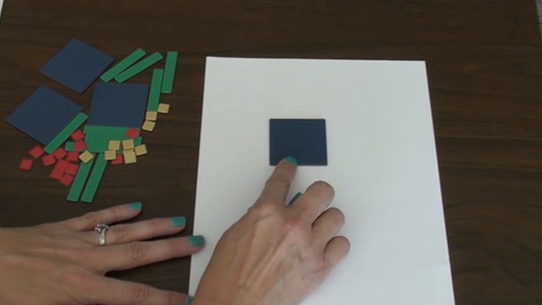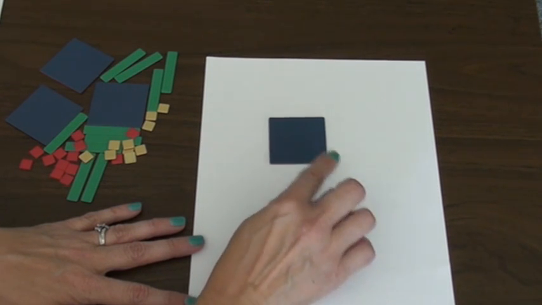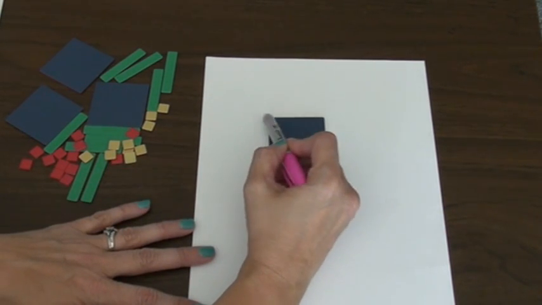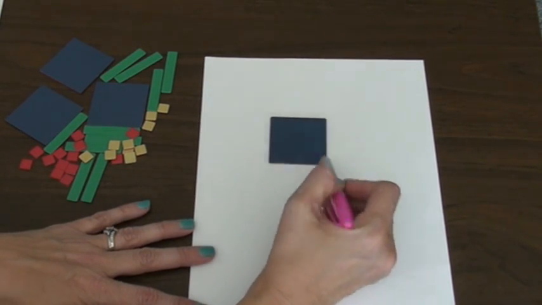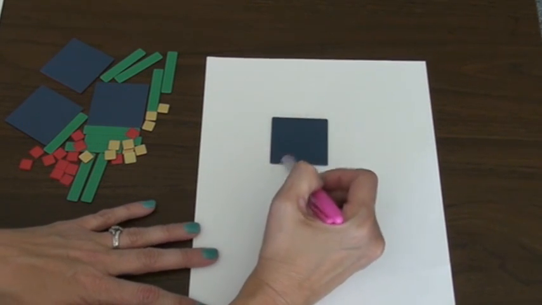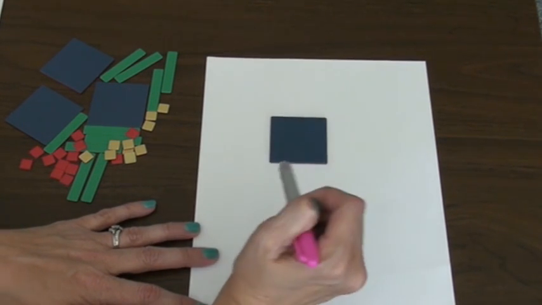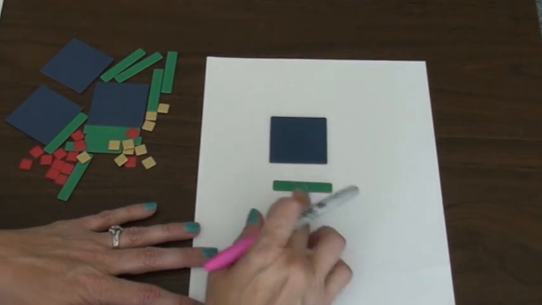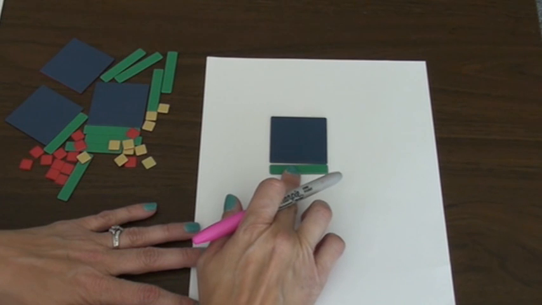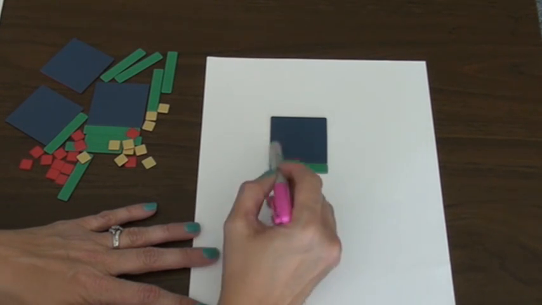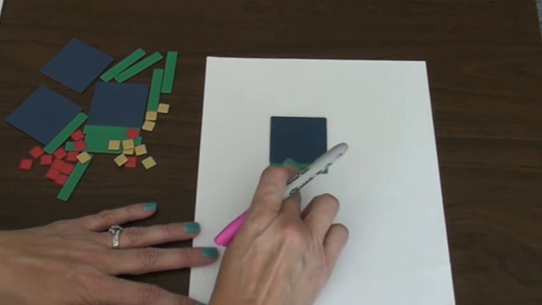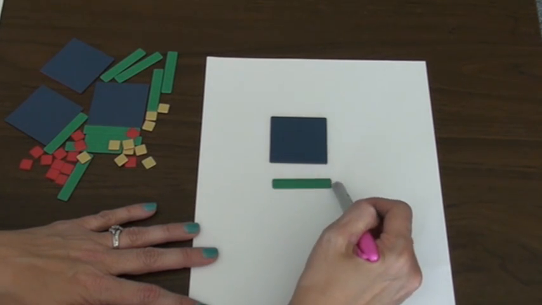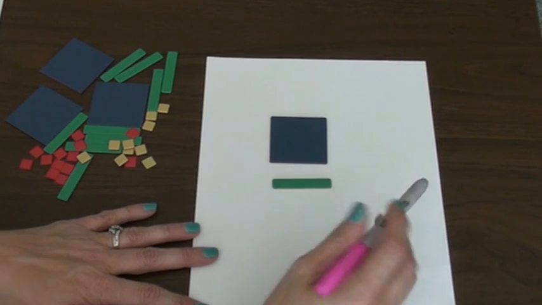As you may recall, the large blue square represents the x squared tile because this side length is x, and if this is a square, that means all sides are equal, so side times side is x squared. Then we have the long green tile. This tile is the same length as one of our large square tiles, so that means that this length is x, but the width would be 1. So this one is just a single x.